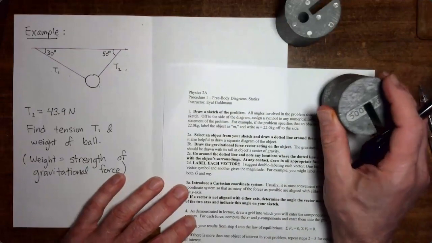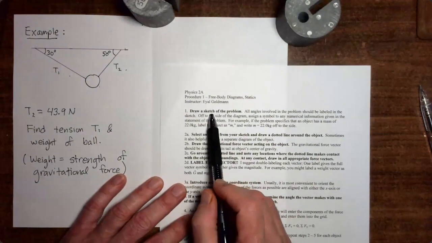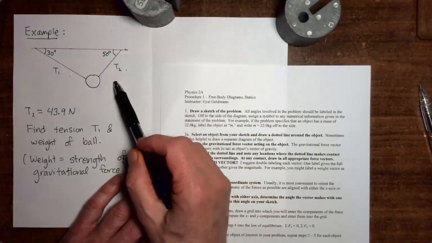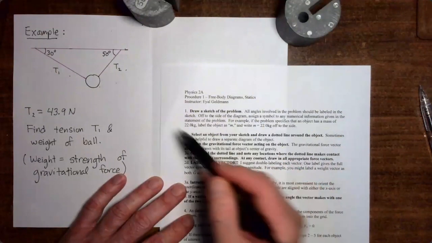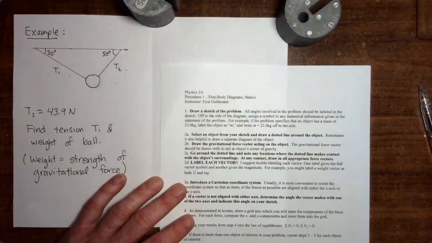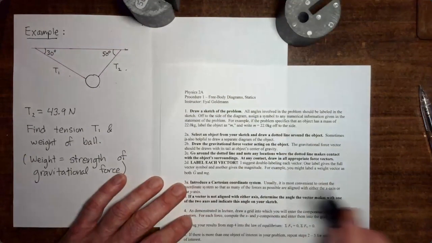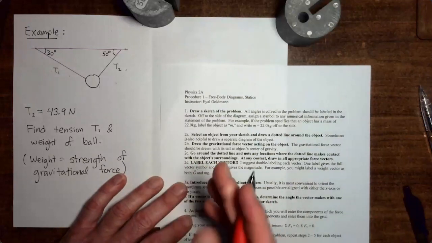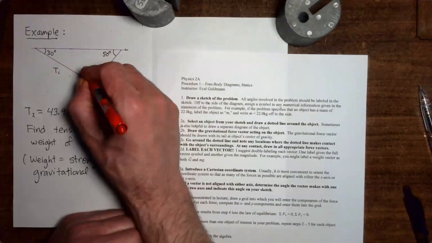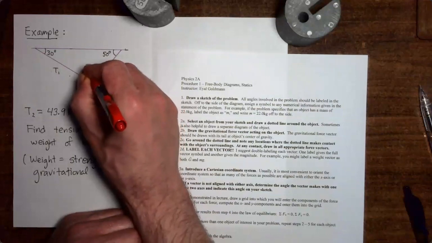So we're going to just start out following the handout. The first step on the handout is to draw a sketch of the problem, and we already have a sketch of the problem here, although as we go through the process, we may develop the sketch. So let's go on to the second step. Step 2A says select an object from the sketch and draw a dotted line around the object. The object we're going to be analyzing in this example is the ball. So I'm going to start by drawing a dashed line around the ball. Okay, and in your notes, you should do the same.